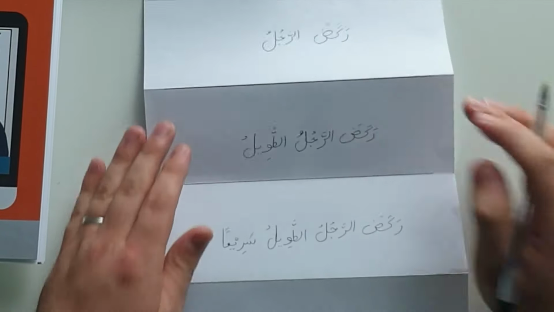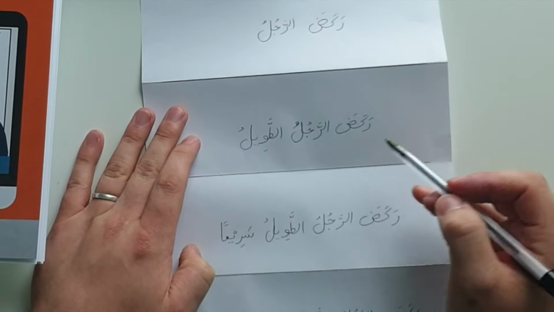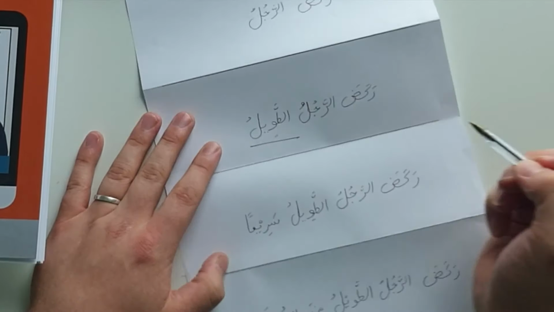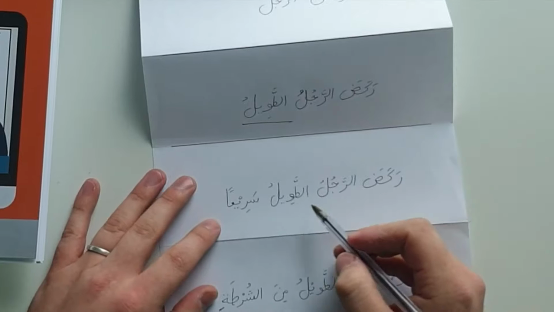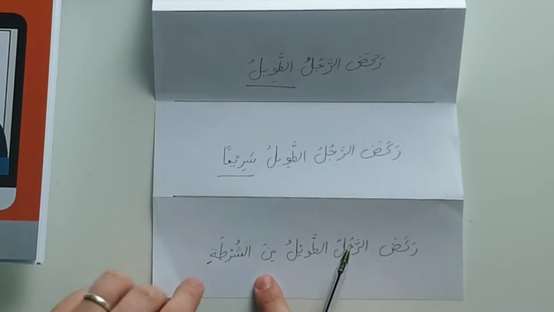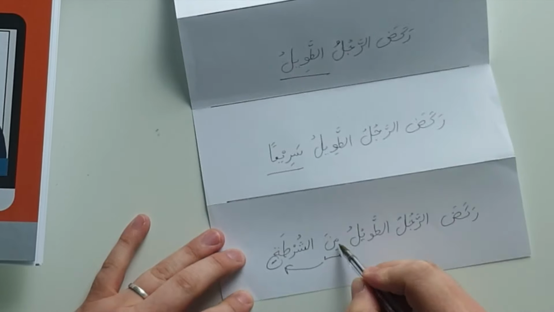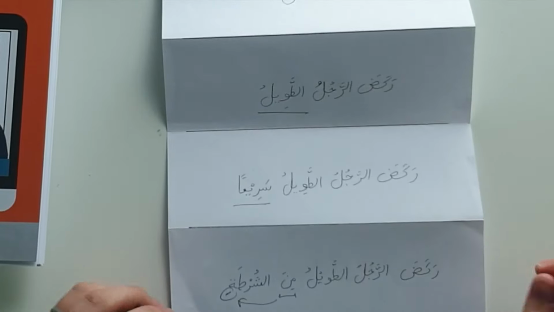So that's just an example of a 4-step sentence builder. ركض الرجل, the man ran. ركض الرجل الطويل, if you want to add an adjective. ركض الرجل الطويل سريعا, add an adverb, and then you want to add another clause at the end using min, just to remind yourself of min making the word that comes after it majroor as well.